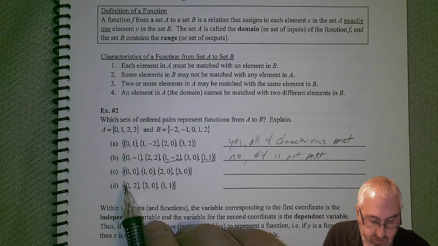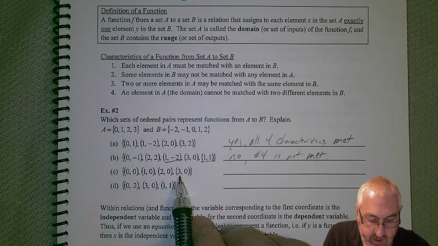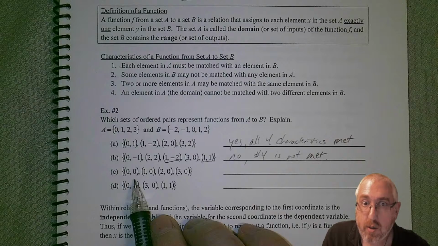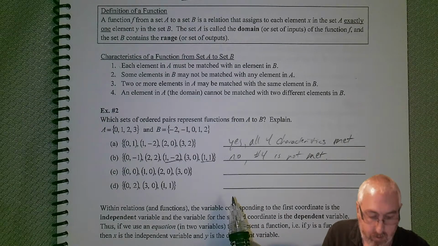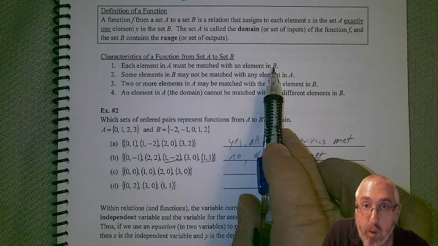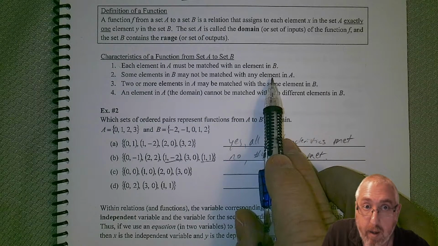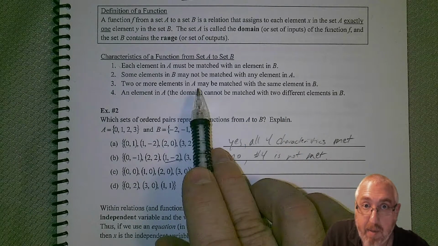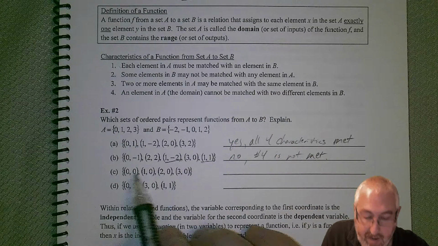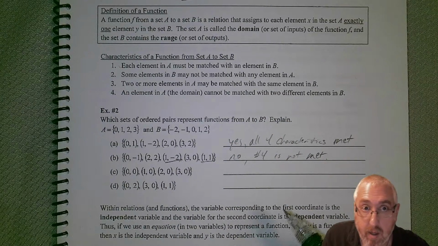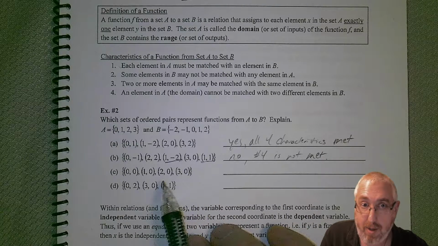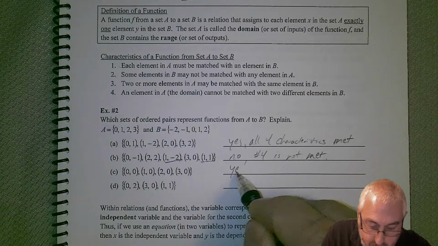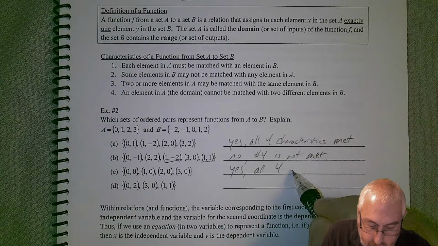Okay, what about this one? This one's unique. All the elements in A are there, but they're all mapped to 0. So is that okay? Well, remember, 1 is satisfied, 2 is okay, 3 is okay because that's what's happening here. Two or more elements in A may be matched to the same element in B. So they're all mapped to one element in B, but that's okay. 0 is a promiscuous partner in this case. And 4 is not being broken either. So this would be a yes. All 4 are met.